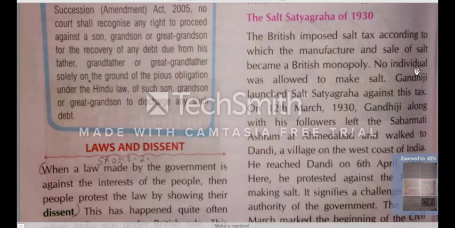No individual was allowed to make salt. No individual means no private person, a particular private person. No person was allowed to make salt. No one had the right to make salt. Who had the right? Only the British government. Not a single person.